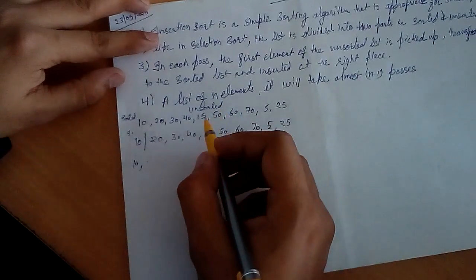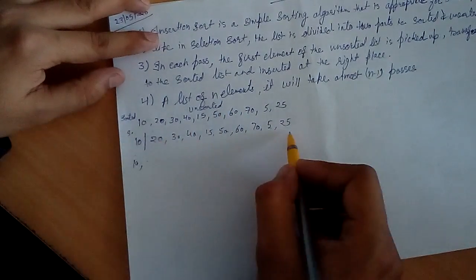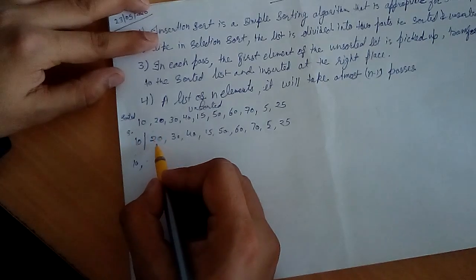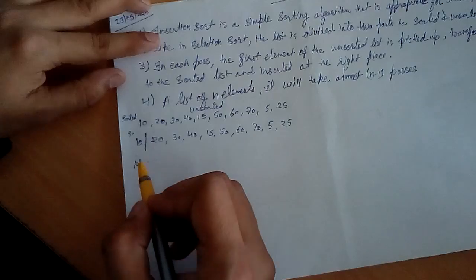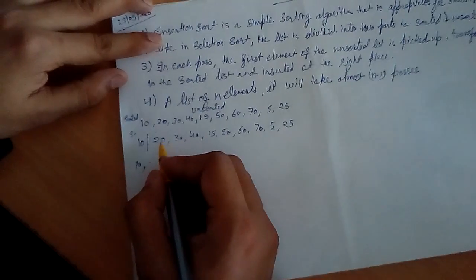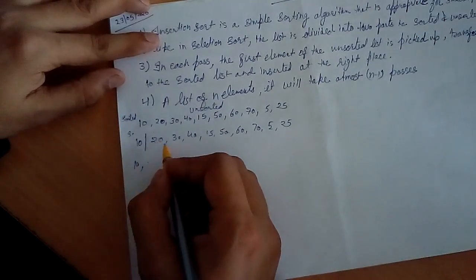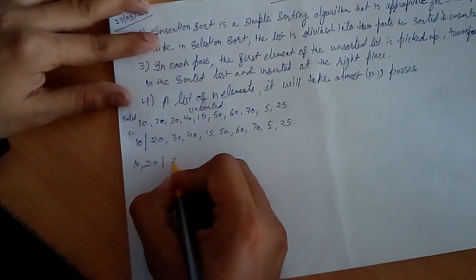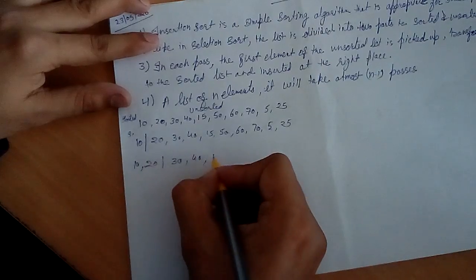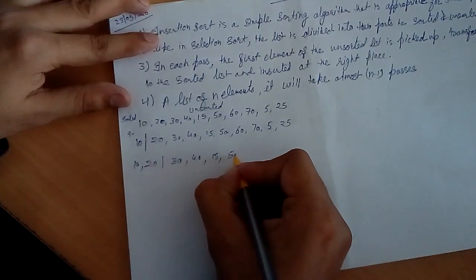Now we are picking the element from the unsorted list. The first element will be picked, 20, and will be placed in the sorted list at the appropriate place or right place. So 20 will be placed after 10.